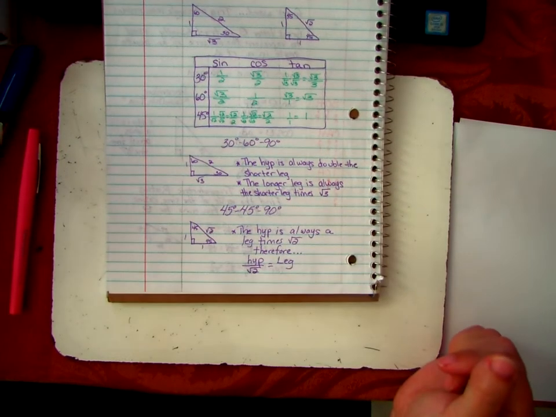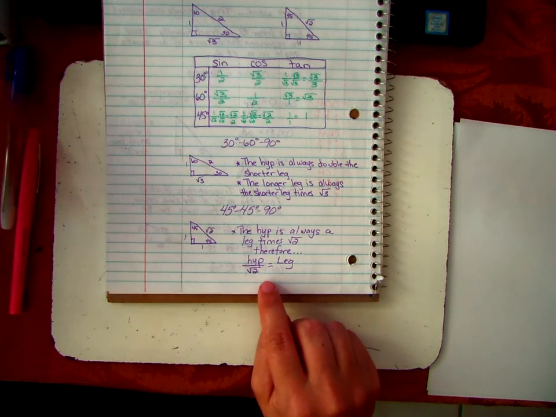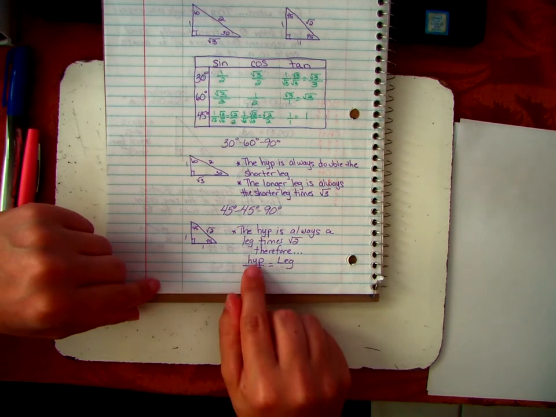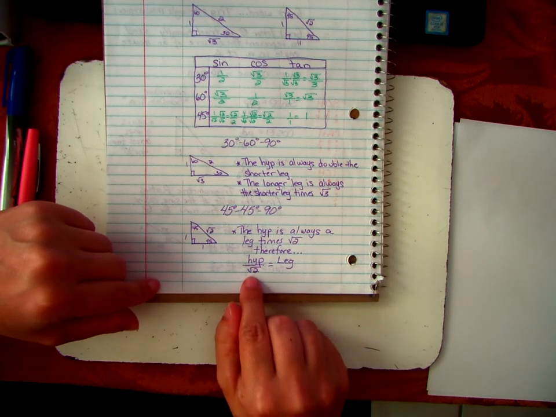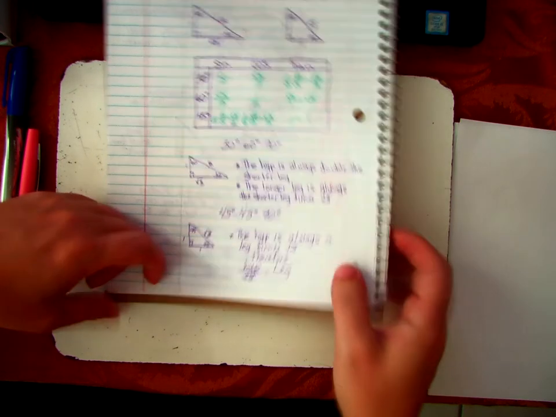Now, when we look at the 45, 45, 90 triangle, the hypotenuse is always a leg times the square root of 2. So the hypotenuse divided by the square root of 2 is equal to a leg. We're just going opposite.